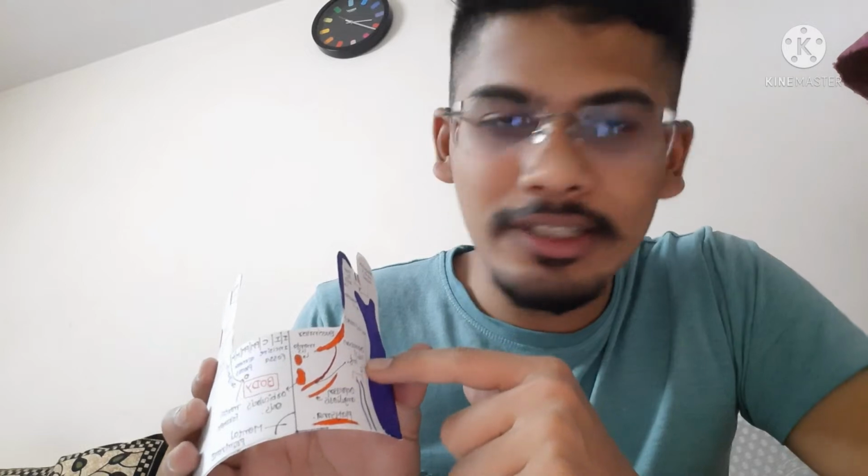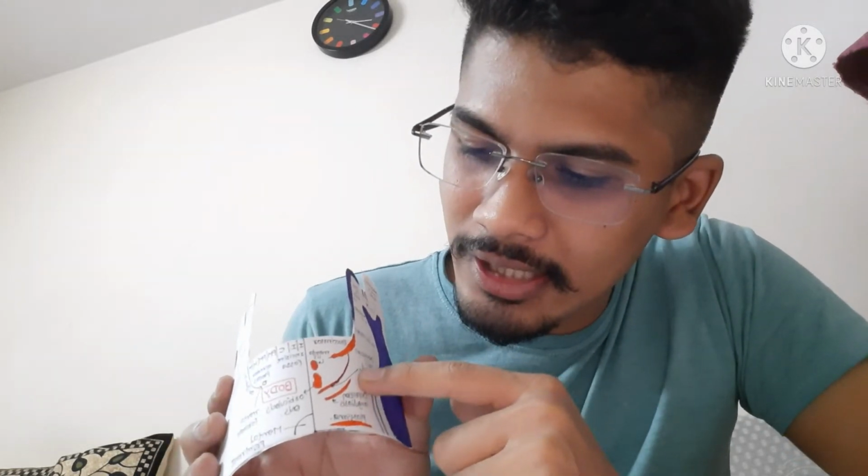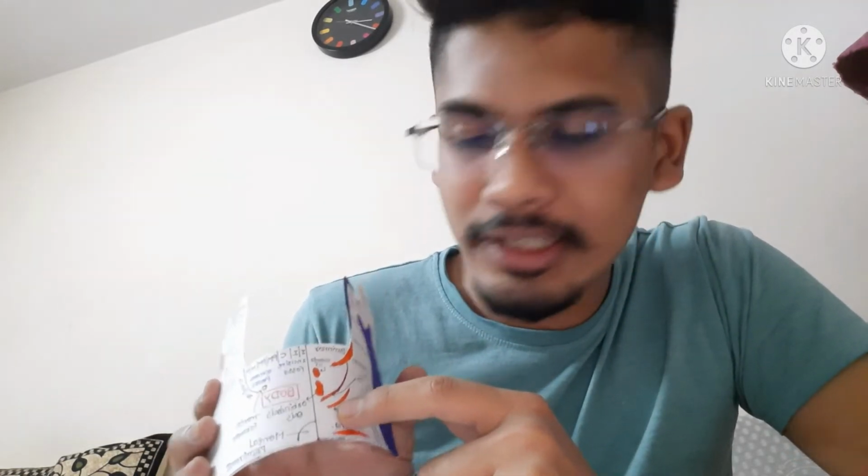There are 15 muscles attached on the mandible bone: 11 muscles attached on the body part of the mandible, and 4 muscles attached on the ramus part. As you can see, the first muscle on the body part is the buccinator. Here the buccinator, this is the depressor labii inferioris, the depressor anguli oris, the mentalis, and this is the orbicularis oris.